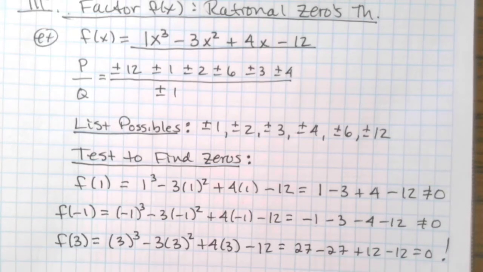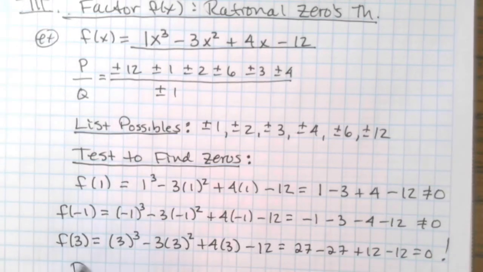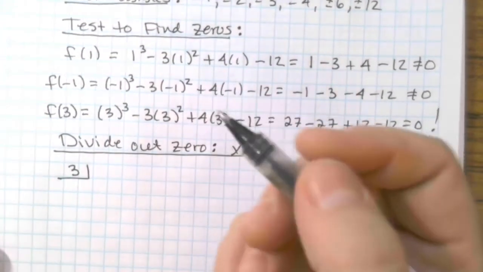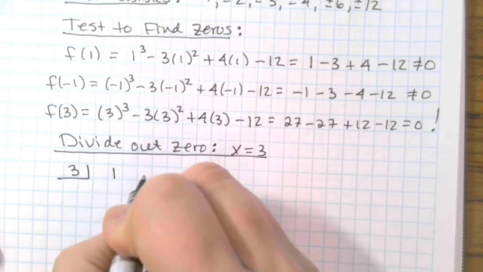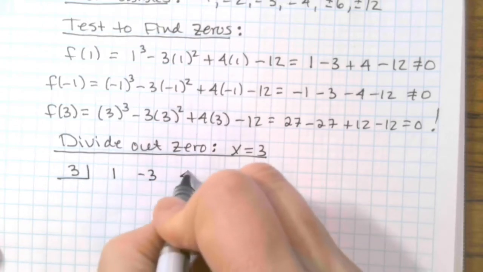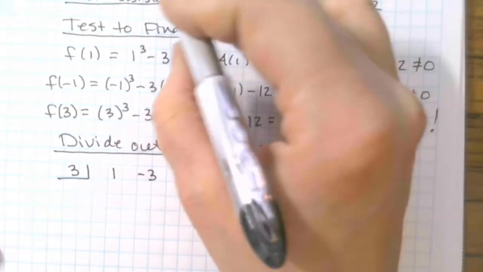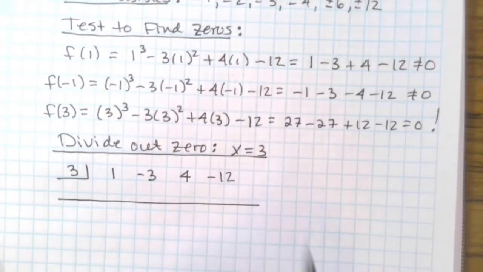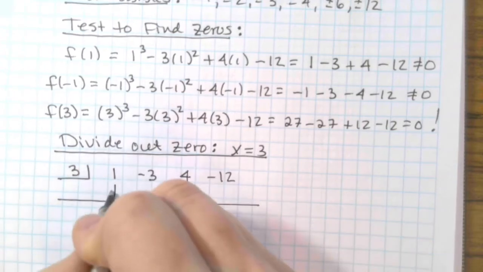Okay, so we tested to find the zeros. Now we're going to divide out the 0, which in this case is x equals 3. I'm going to use synthetic, so 3 goes in the corner box. And I want the coefficients, so it's 1, negative 3, 4, and negative 12. Double checking, it goes 3, 2, 1, none. So I don't need to fill anything. Skip a line, draw a line, and we're going to divide out.